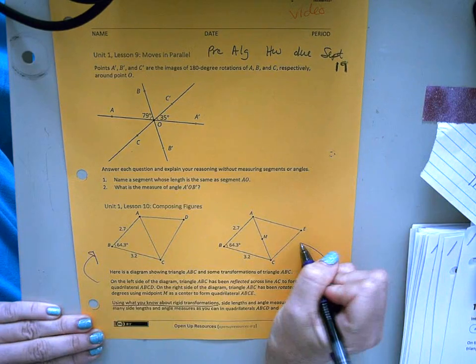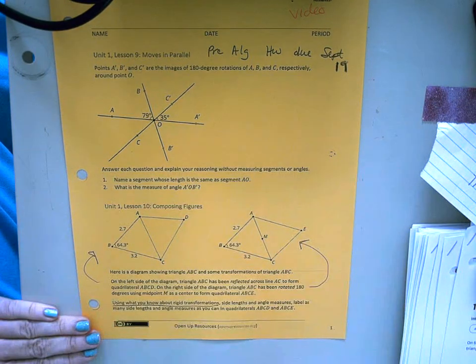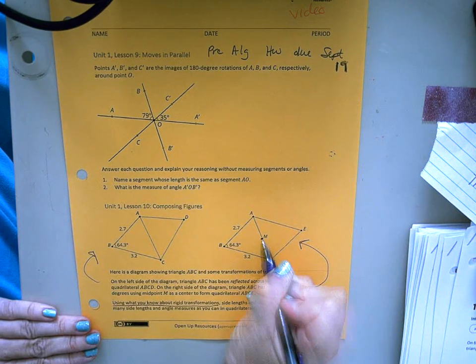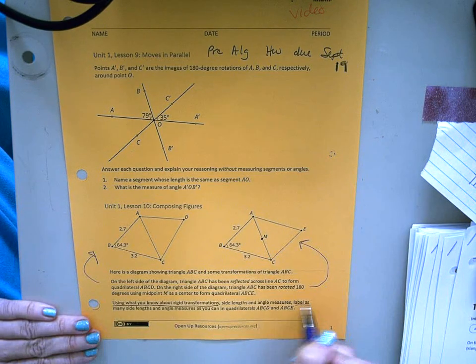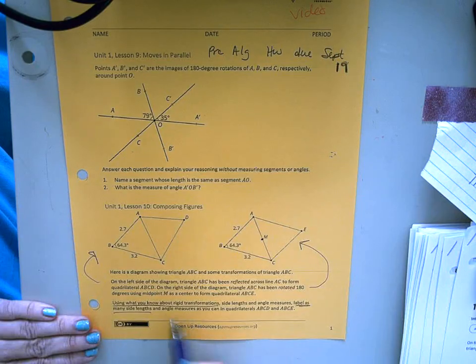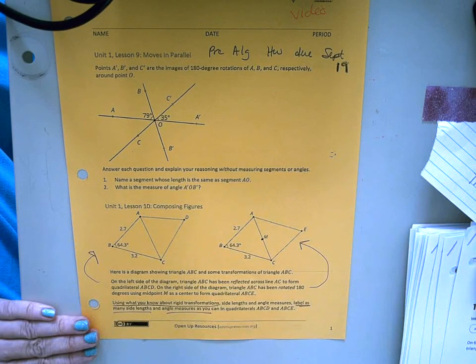On the right side, triangle ABC has been rotated 180 degrees around your midpoint M to form quadrilateral ABCE. Use what you know about rigid transformations, side lengths, and angle measures. Label as many side lengths and angle measures as you can in these quadrilaterals.